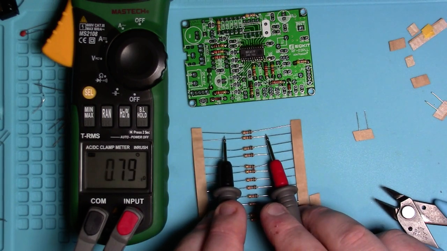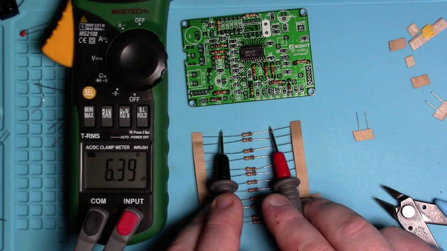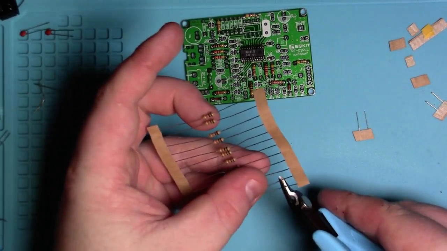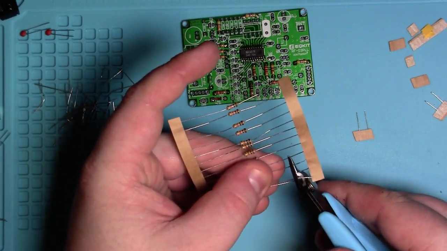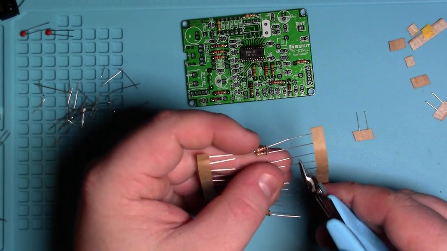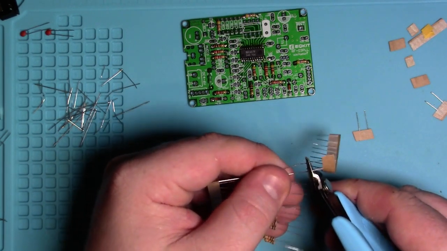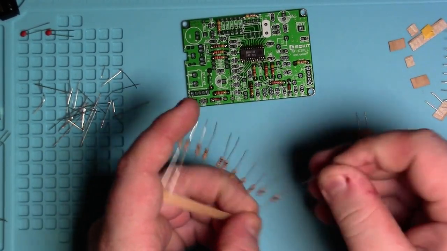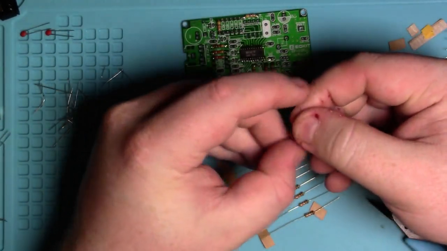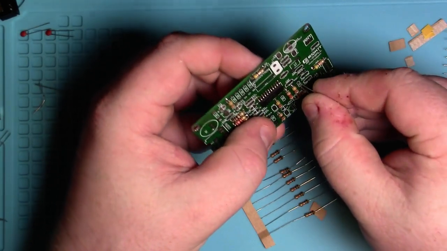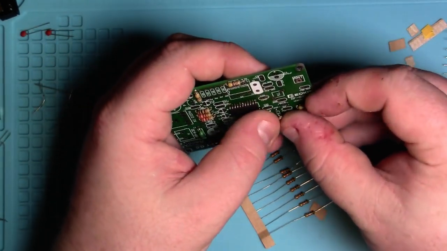All right. Now we got lots of 10K resistors to put in. I'll put these in all the places where it says 10K on the board.